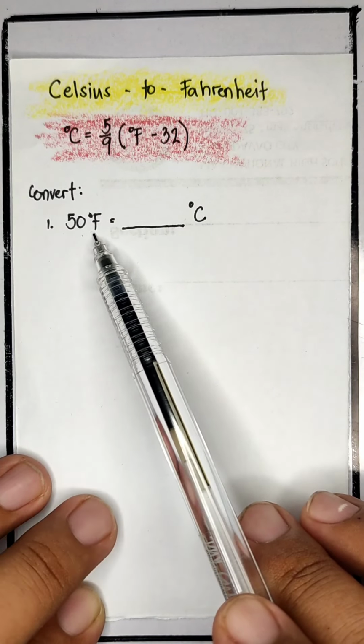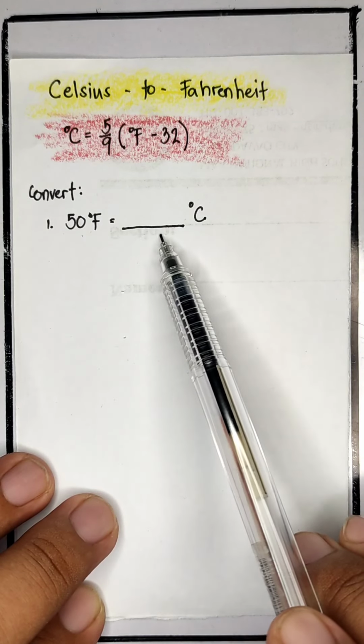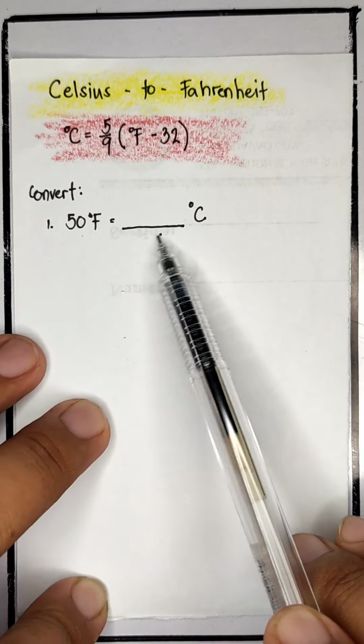50 degrees Fahrenheit is equivalent to how many Celsius?